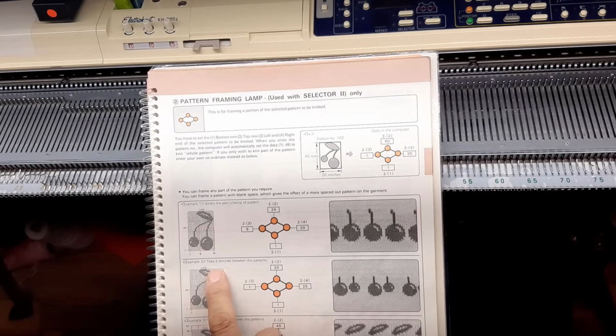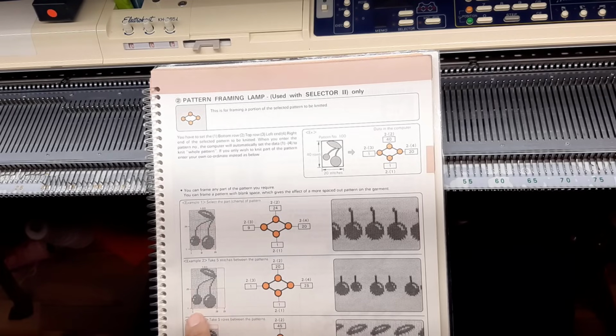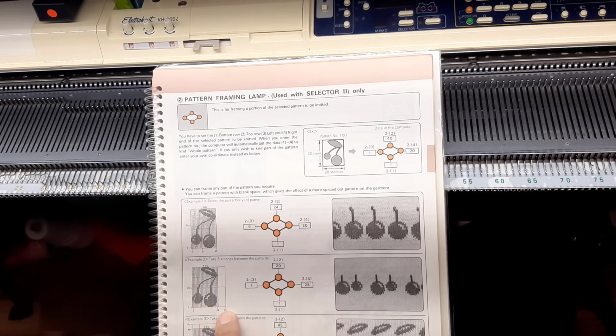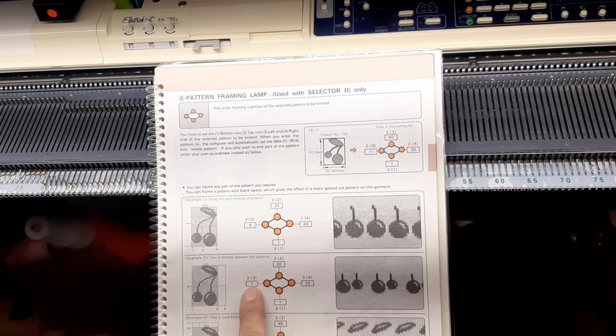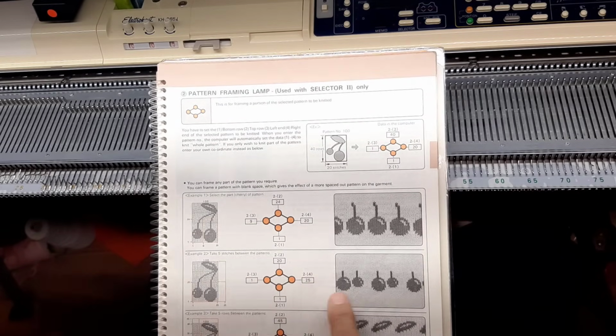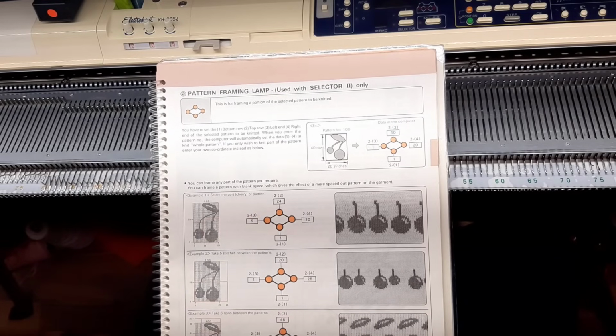Okay, take 5 stitches between the patterns. So this one is 1 to 20, but you add an extra 5. So you have stitch 1 all the way to 25, which extends the pattern, which extends the spacing. We got that.